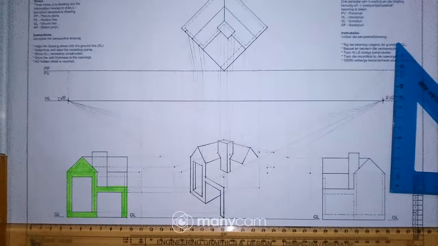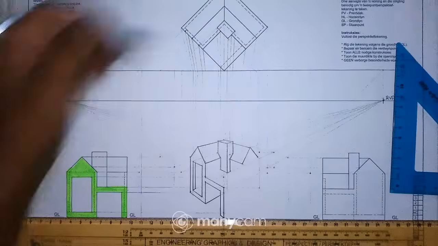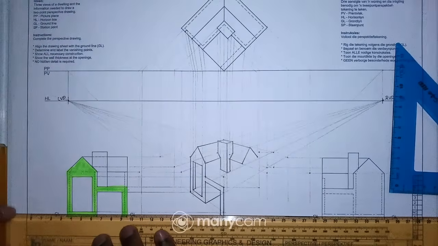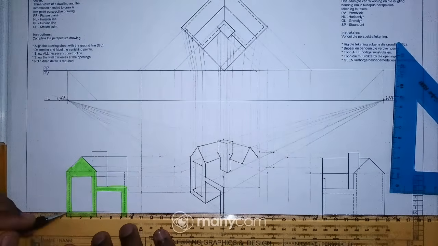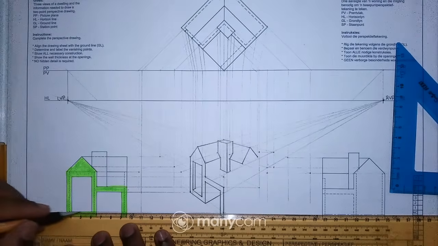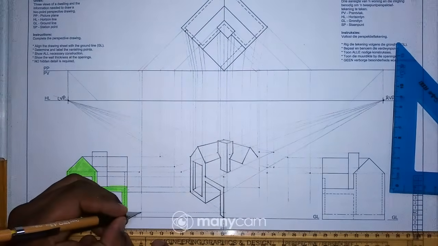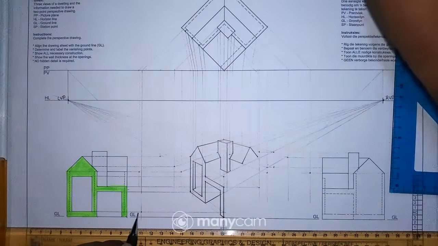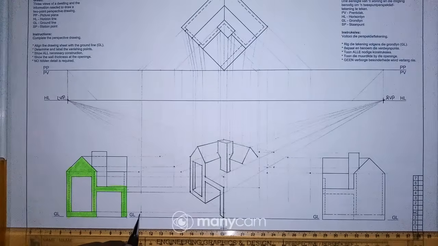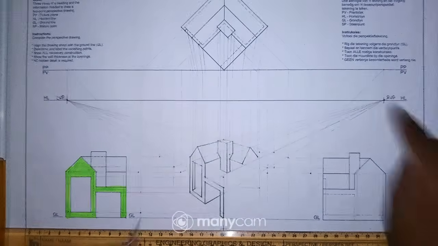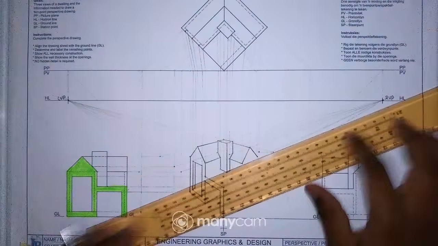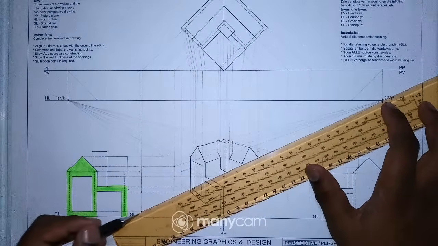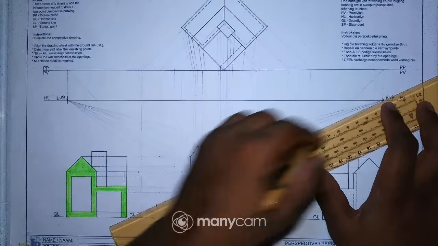So where's the height of that edge? This edge down there, it's right there. This is the floor level, right? So I have to take it to that line that I've drawn now, and then from here, because this line goes towards my right hand side, I have to take this point to the RVP. So I'll take this point to the RVP like that.